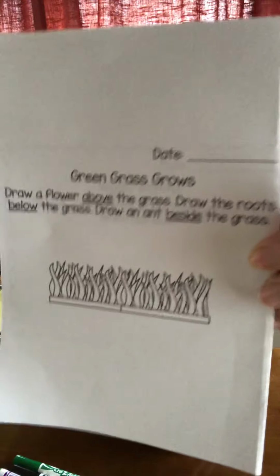So the math journal I'm going to show you today is the one with the grass on it. You can do any math journal page you want. I just wanted to start with this one today just to talk to you about doing your best work and using everything you know about writing and drawing.